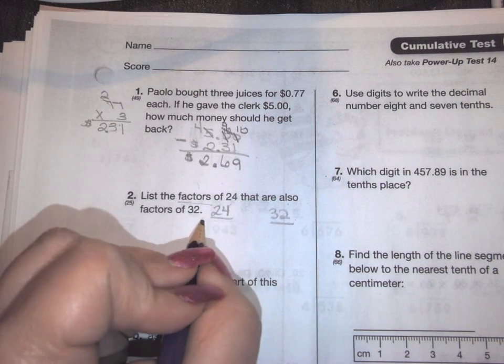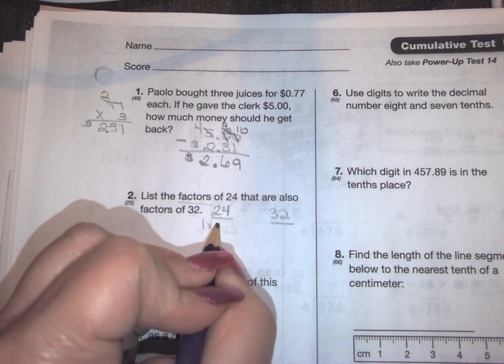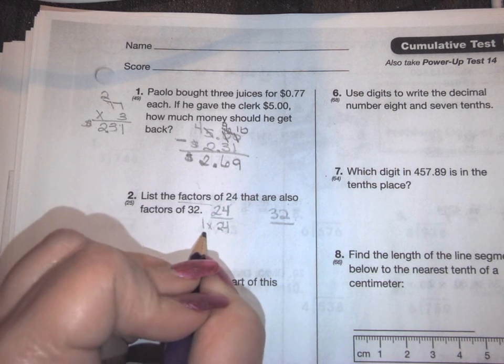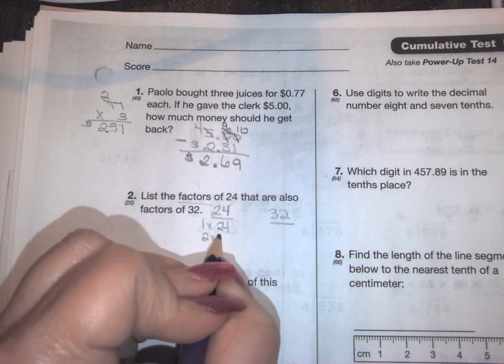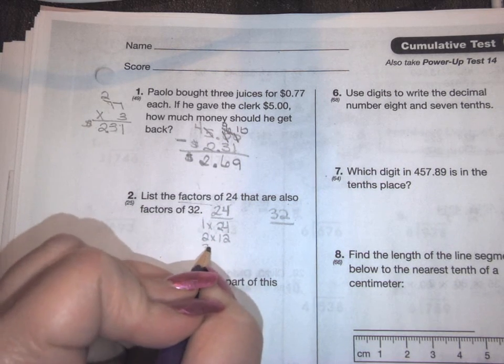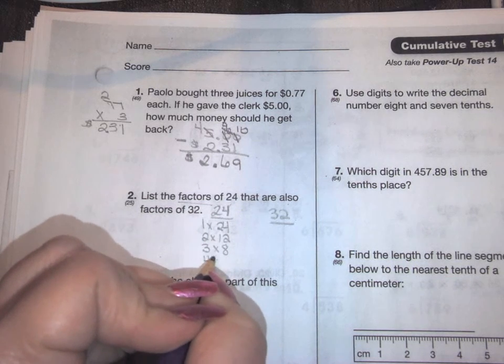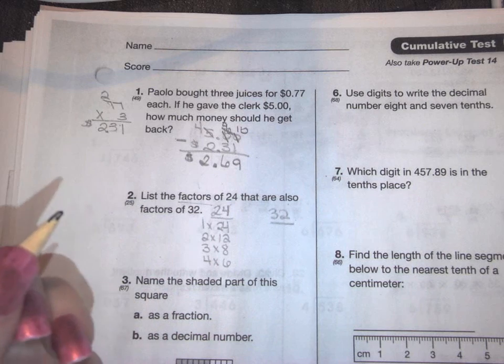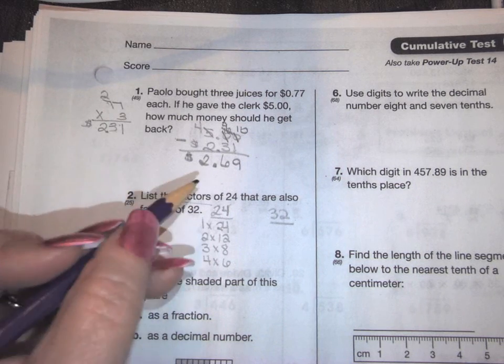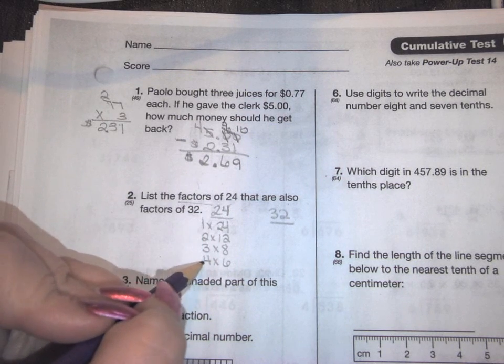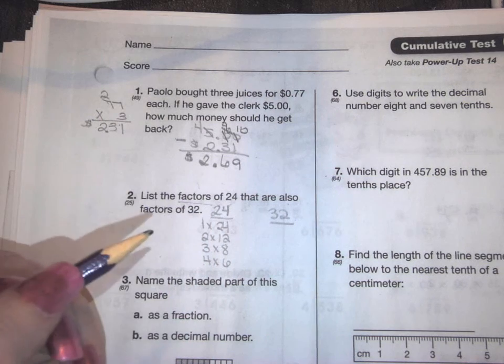And I start with 1 times 24, and then I have 2 times 12, I have 3 times 8, and I have 4 times 6. So those are the 4 possibilities that I have. Those are all my factors. 1, 2, 3, 4, 6, 8, 12, 24.